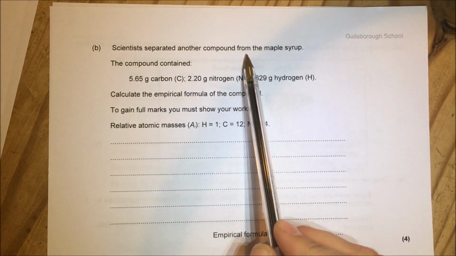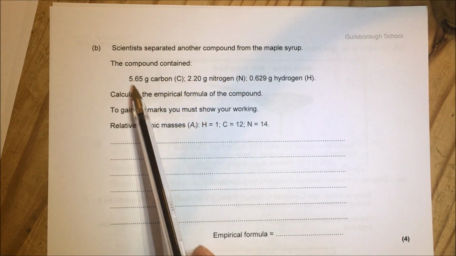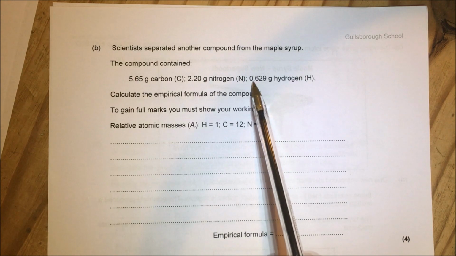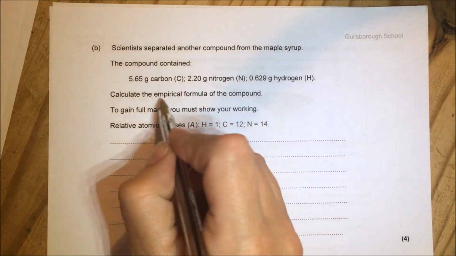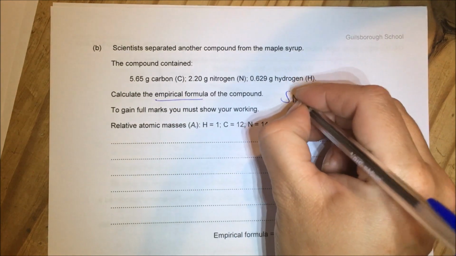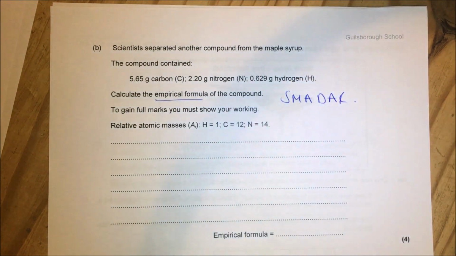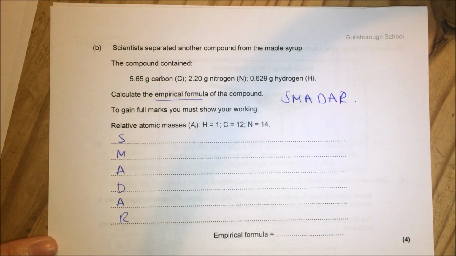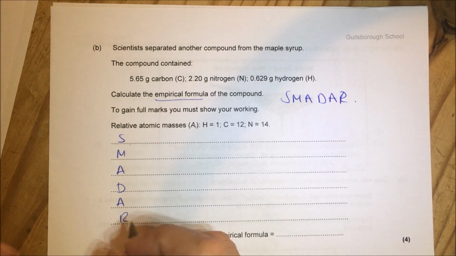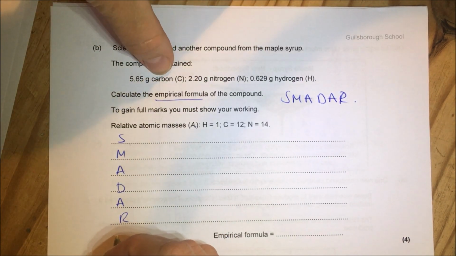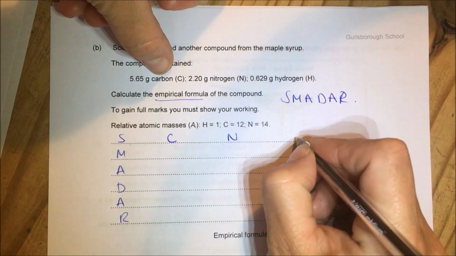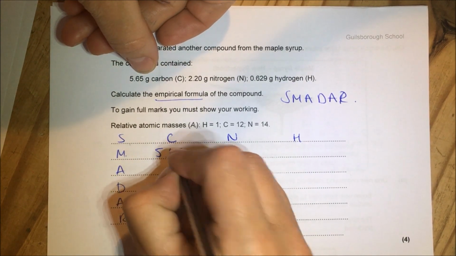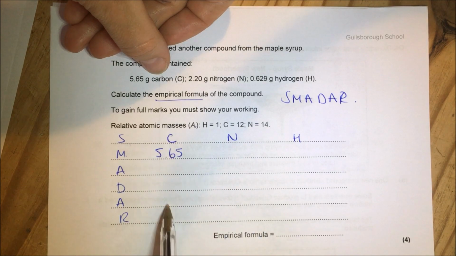Okay, scientists separated the compound from the maple syrup. This compound contained 5.65 grams of carbon, 2.20 grams of nitrogen and 0.629 grams of hydrogen. Calculate the empirical formula. So again, think SMADR as our symbol to help us remember. So I'm going to write that down the side of my lines, and I'm going to use that as my guide. So S stands for symbol. Let's go in the order they've given us, because that's how they're going to want the formula. So carbon, nitrogen, hydrogen. Spread it out so you've got plenty of room. Masses, 5.65 grams of carbon. Please double check all your numbers line up correctly.